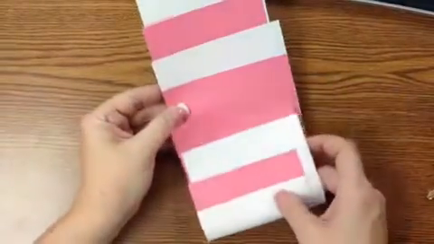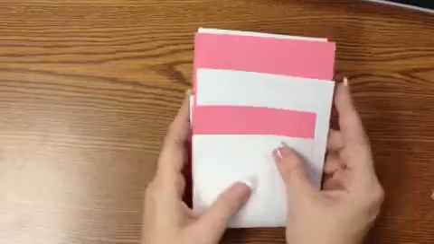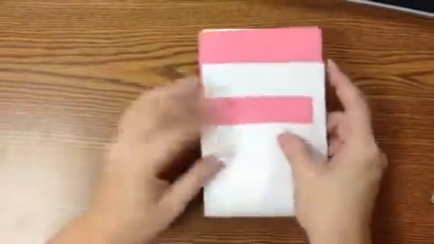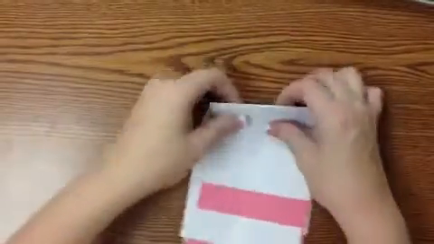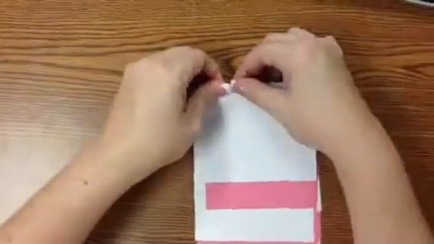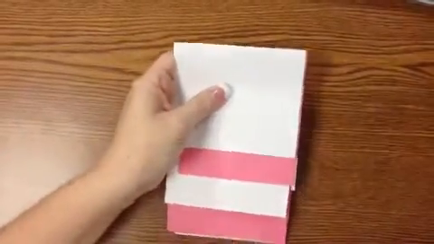Now most of the time people like to fold it like this. We're not doing that. We're going all the way to the end. And then make a nice crease. At this point, if you wanted to, you could take a stapler and staple right across the top, and so that's what I'm going to do.